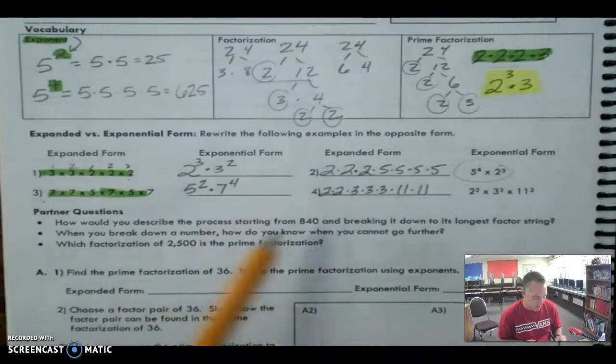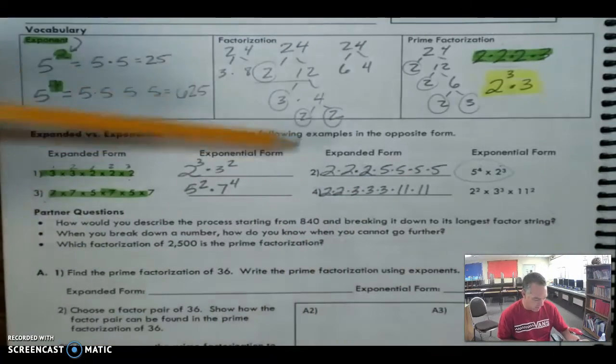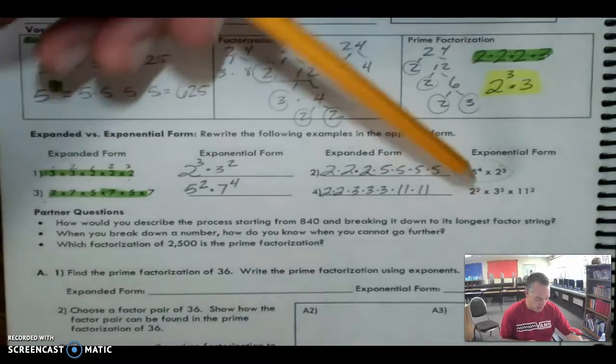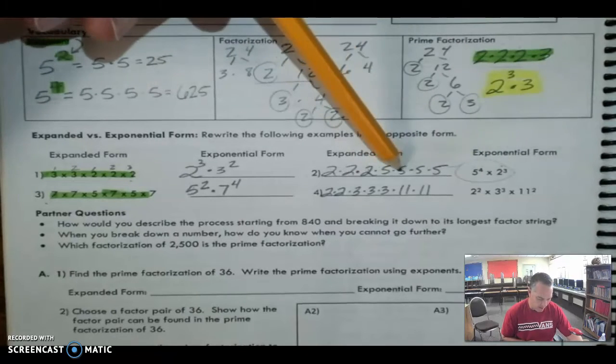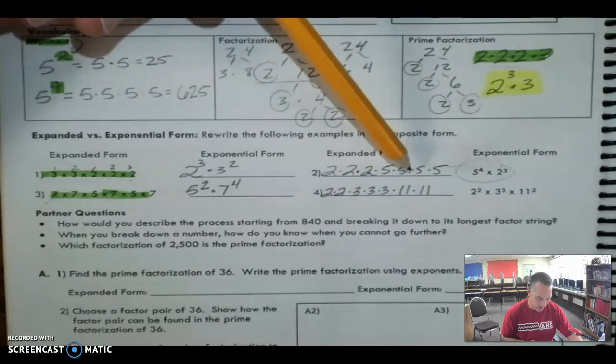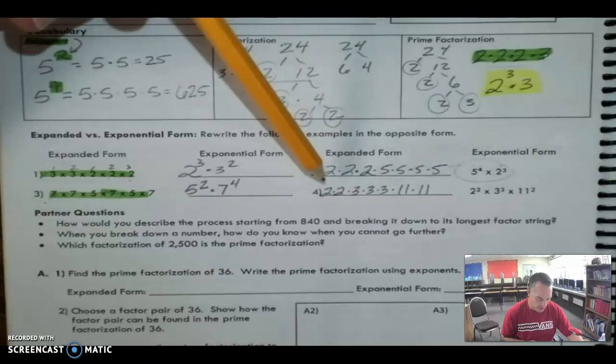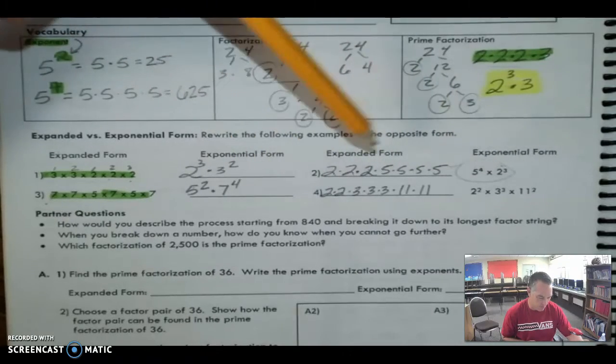So here's the answers, right? I guess I should go number 2 first. How many 5's do I have to write? Well, it's 5 to the 4th power, which means I need to write 5 four times. So it's 5 times 5 times 5 times 5. And 2 needs to be written 3 times: 2 times 2 times 2.